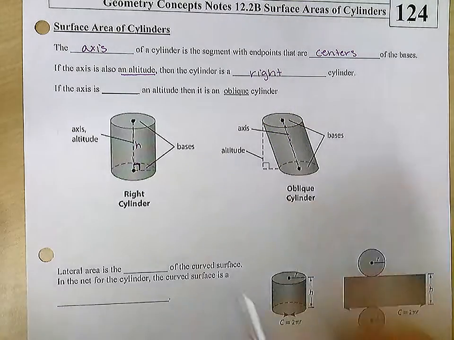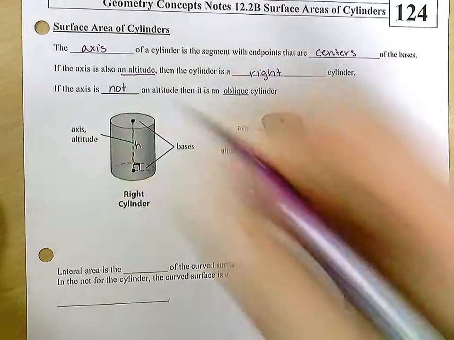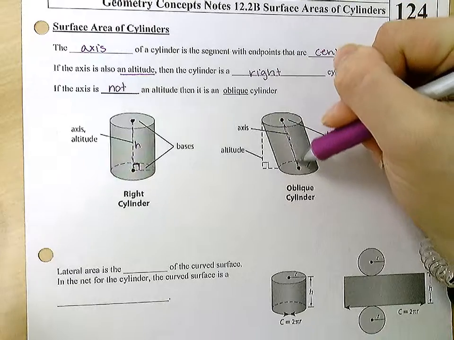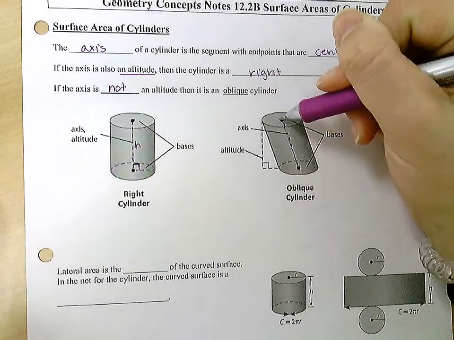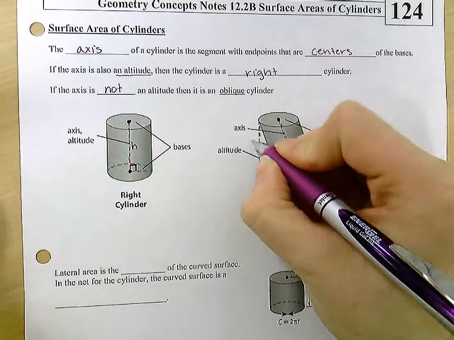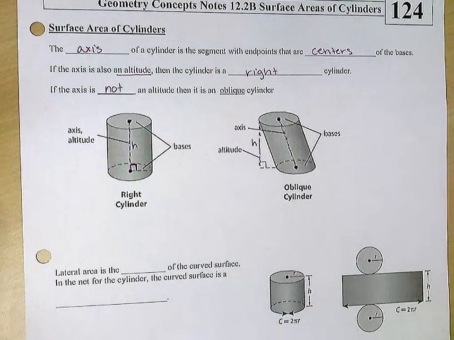If the axis is not an altitude, so it's not perpendicular, then it is an oblique cylinder. That's the one on the right, where your axis still goes in the center between both of those bases. However, your altitude is now on the outside, and again, that's your height. So your height is on the outside of that cylinder instead of straight down the center. We're going to be mostly dealing with right cylinders anyways, so you don't have to worry about oblique cylinders.